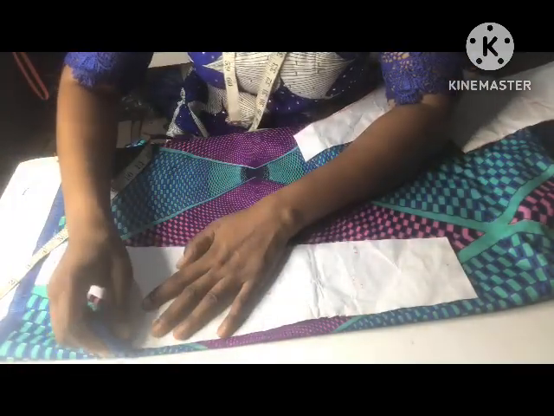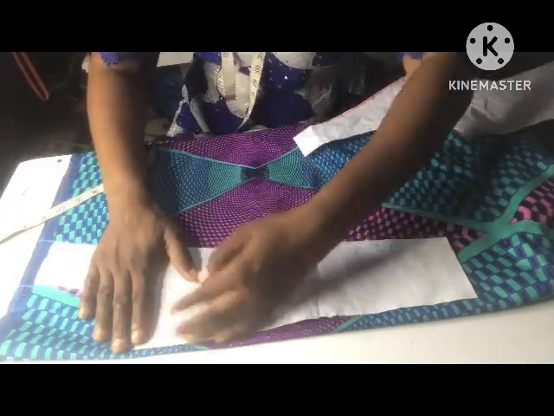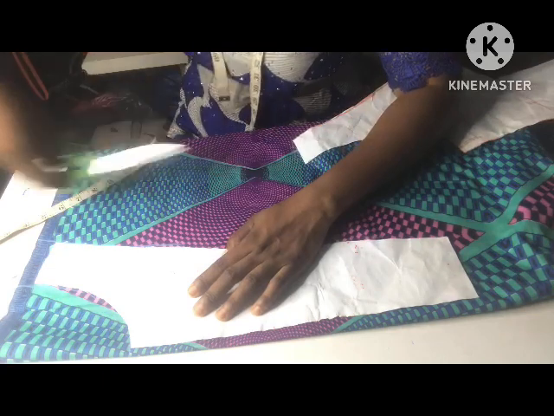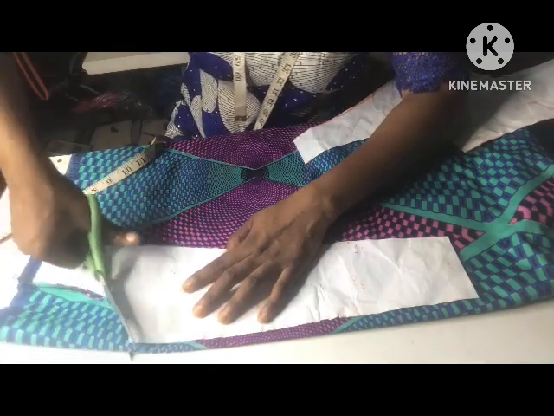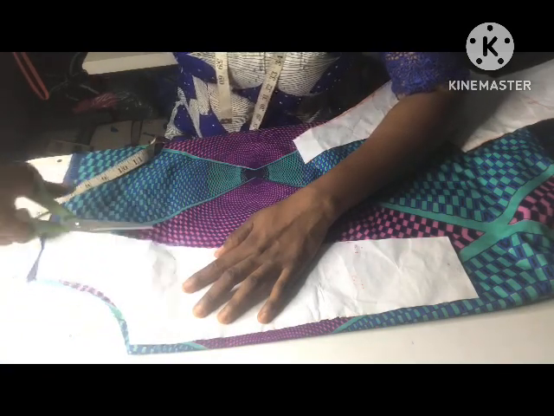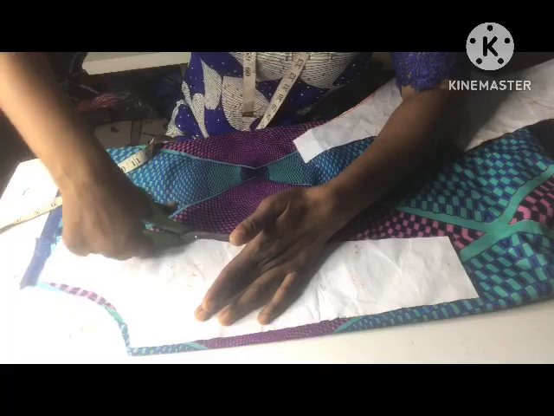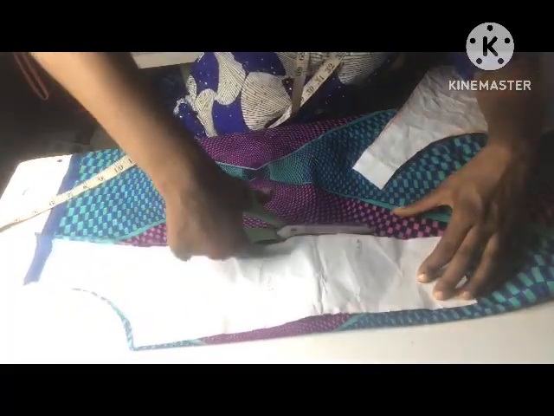So this is what I'm going to cut out. I'm marking it out with my chalk, though the chalk does not show very well. So I've added my half inch seam allowance to the center front. Please don't forget to add your seam allowance. It's very, very necessary.